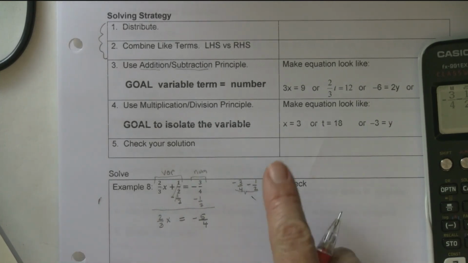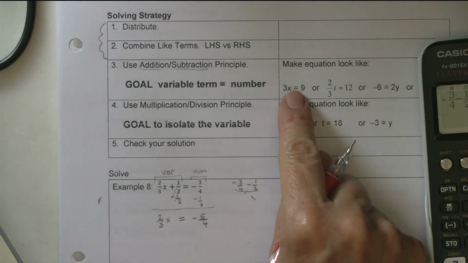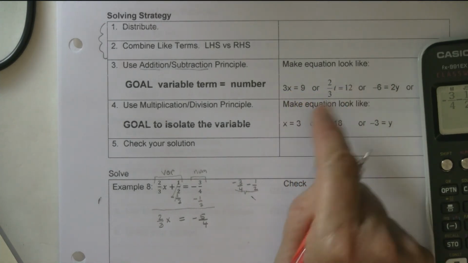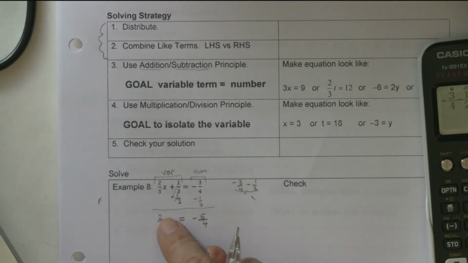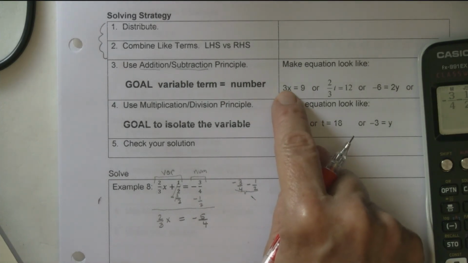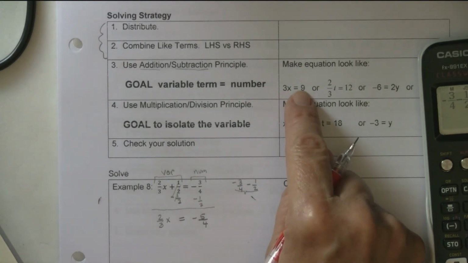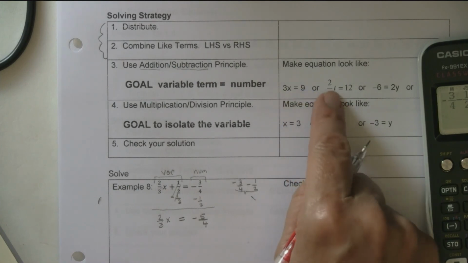And so now I have made it look like these did by using the addition. I added half, right? I have a variable term equals a number, just like I have here. A variable term equals a number. So that's when you know that you're ready to go on to the next step.